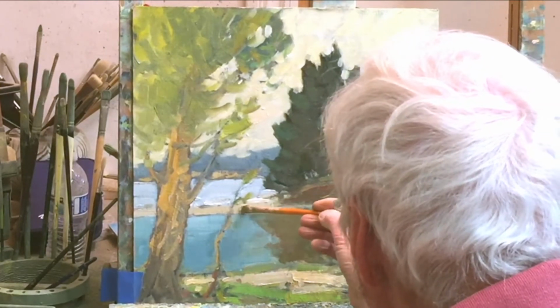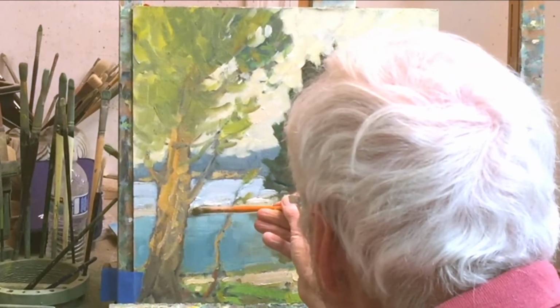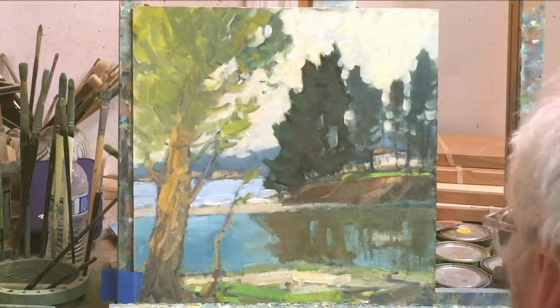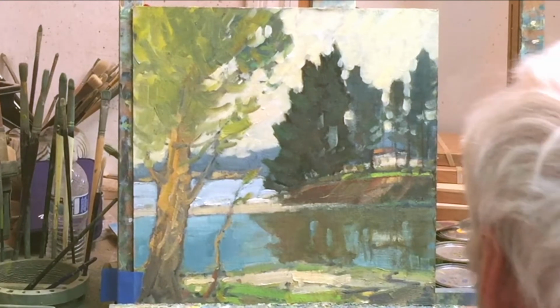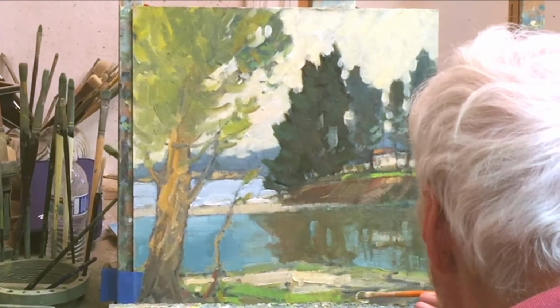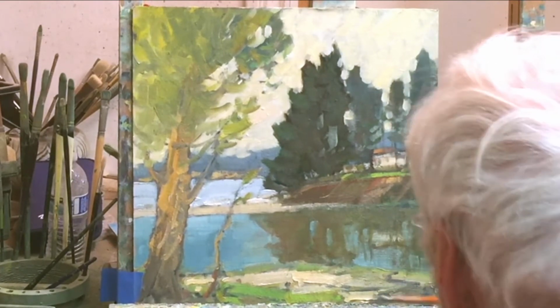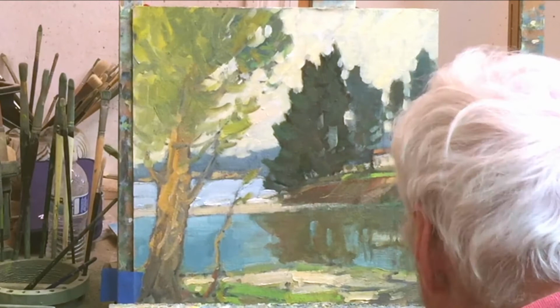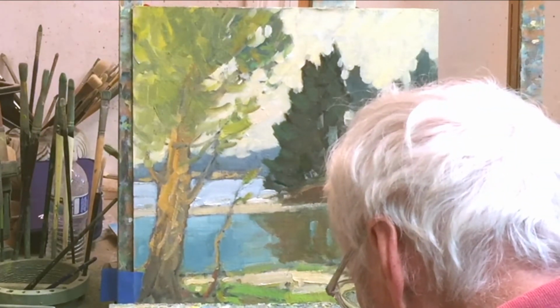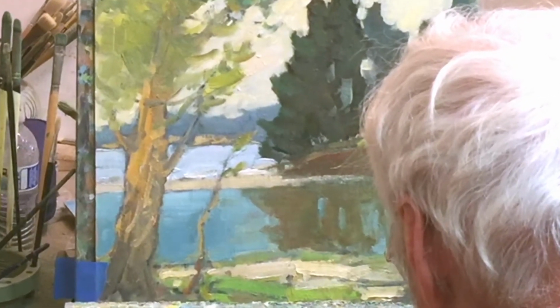Okay, it's a repeat of what's over here. There, I've made that a little lighter. All right, I like a punchy green here too. The strokes I've made are kind of just horizontal strokes.